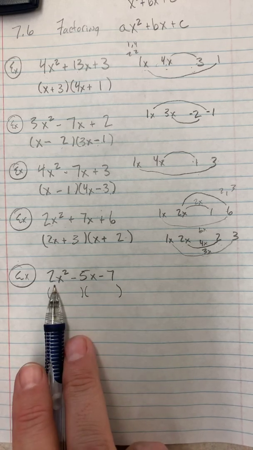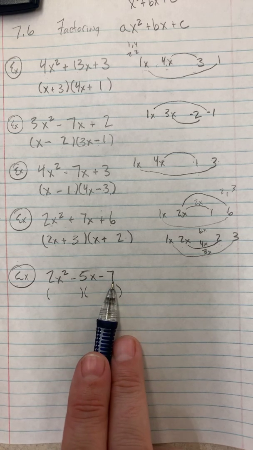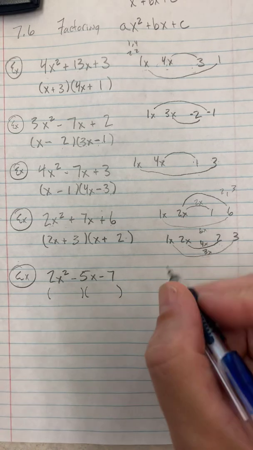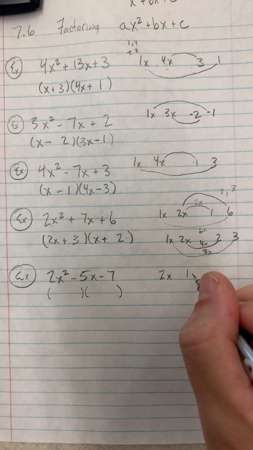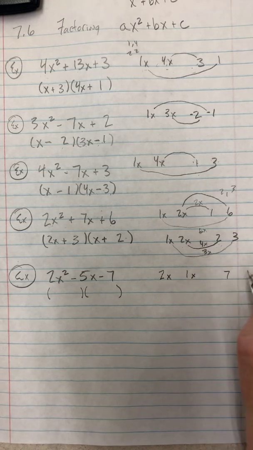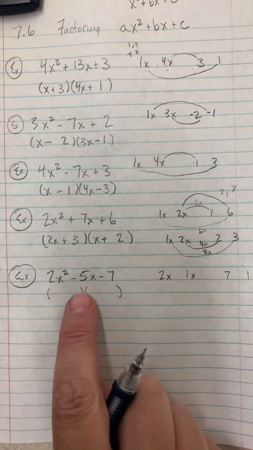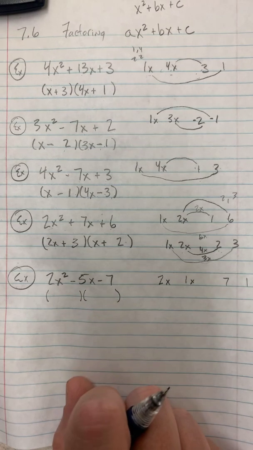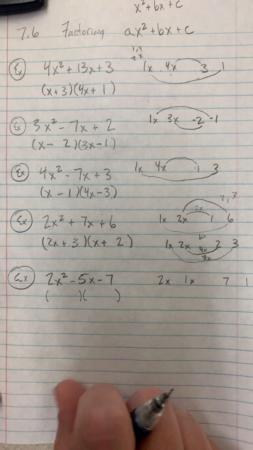What I like about this one, though, is 2 is a prime number and 7 is a prime number. So the only factors of 2 are 2 and 1. The only factors of 7 are 1 and 7. This has to be some sort of combination of 2x and 1x and 7 and 1. But now I don't need the sum to be 5, I need the difference to be 5. Because one is going to be positive, one is going to be negative. So now I got to think a little bit, and I got to worry about my signs.